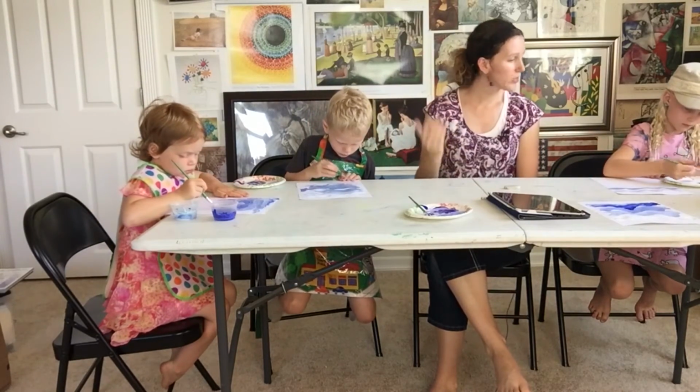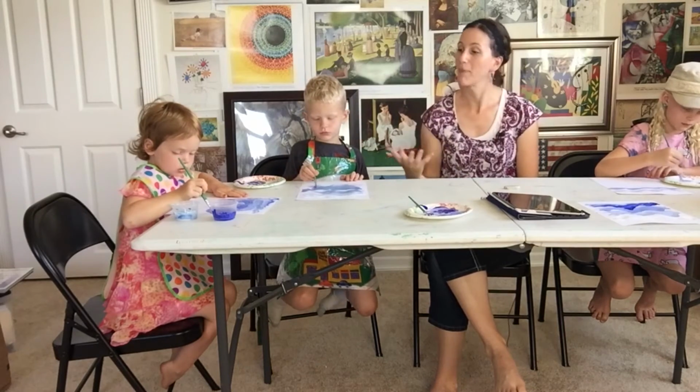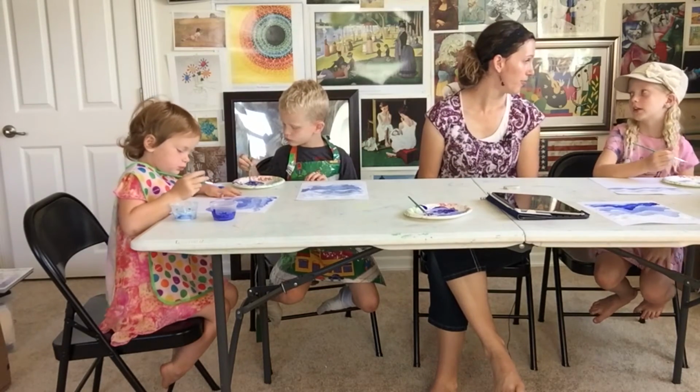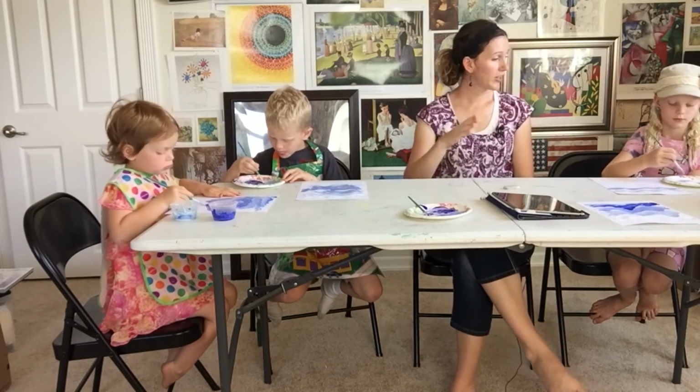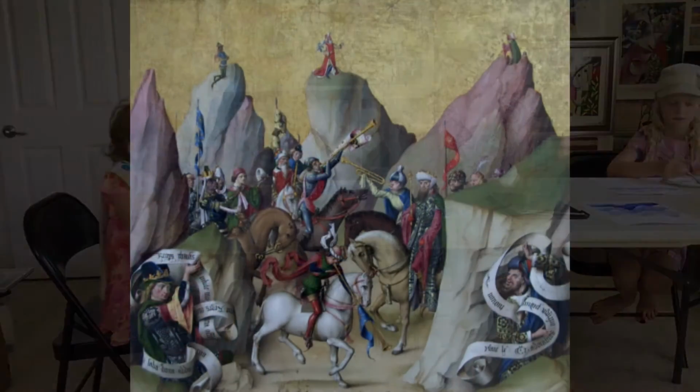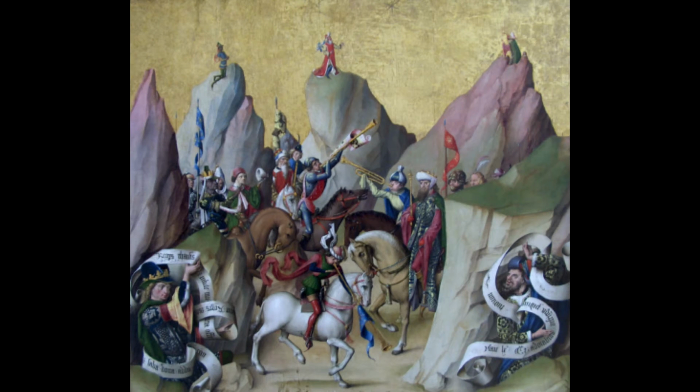Now, if you don't use atmospheric perspective in a painting, what happens? It won't look as real. In particular, it won't look like it has any depth. It will look like somebody just flattened it. Like you're painting a scene that's really just a picture.